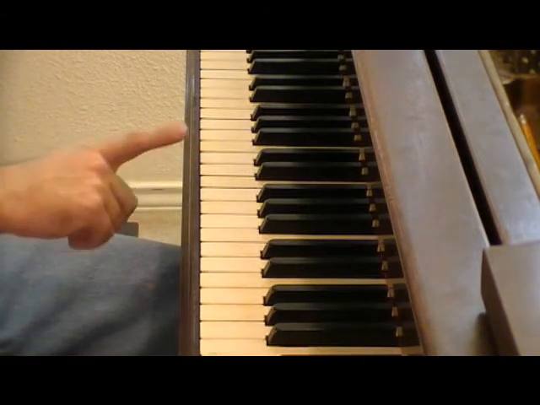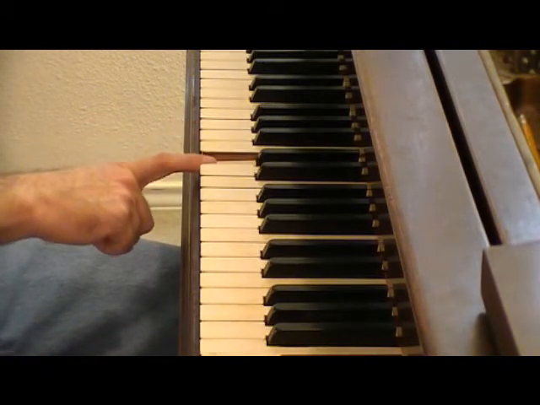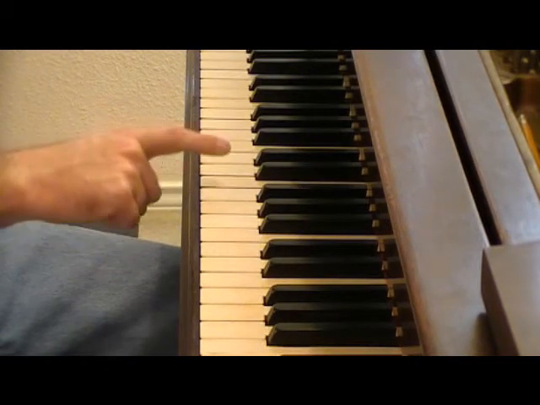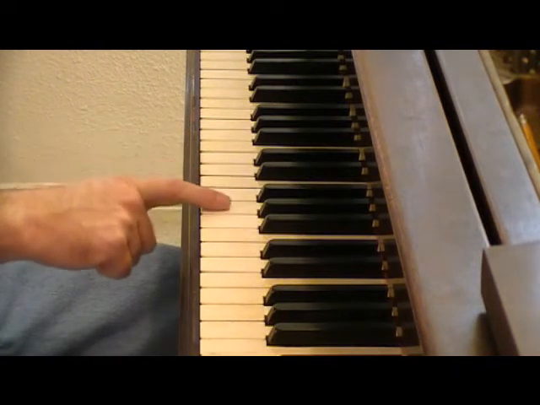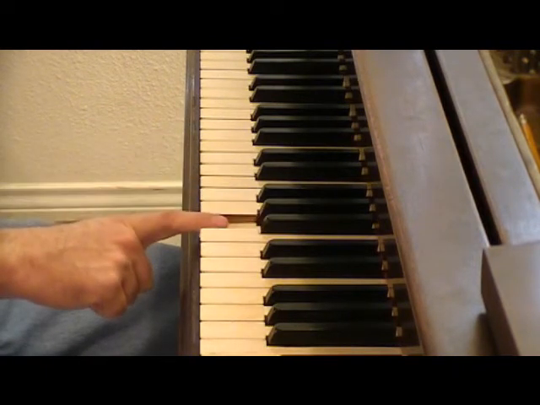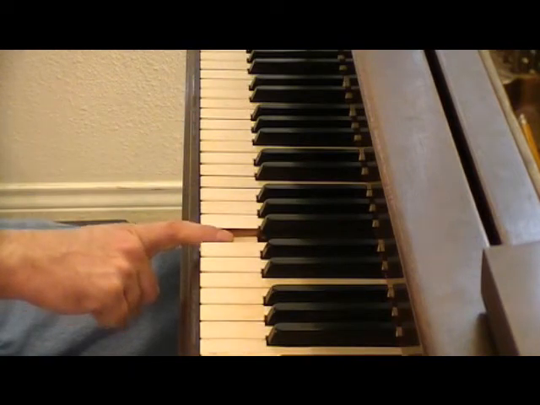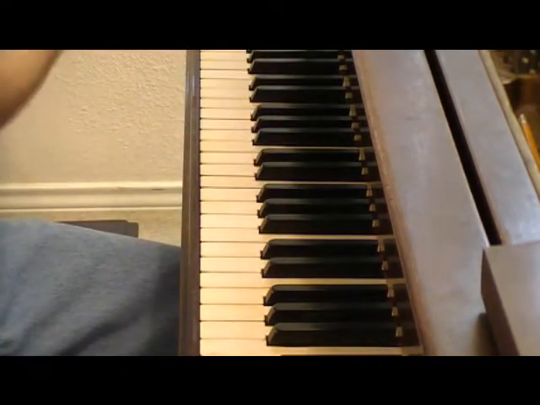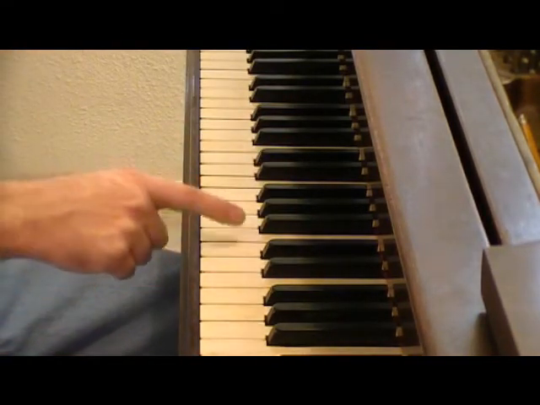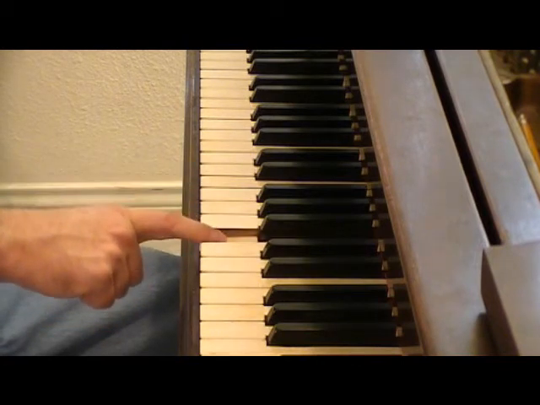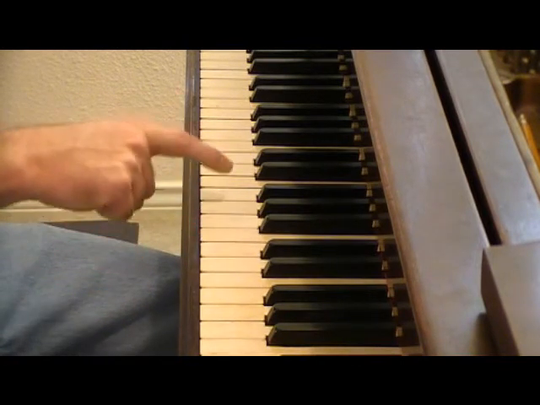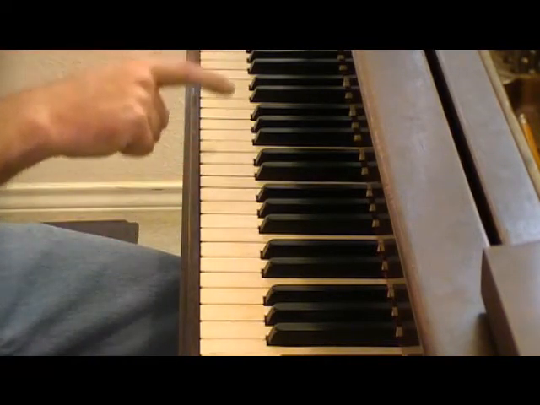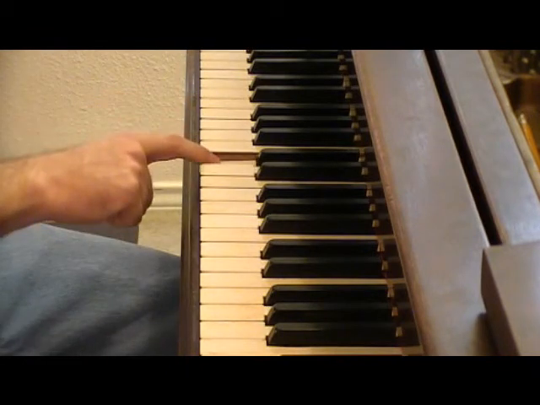Okay, so to recap, this is C, D, E, F, G, A, B, and finally another C. And this keeps going all the way up the piano. It keeps going all the way down the piano. Let's start going down. Here's C, B, A, G, F, E, D, C.